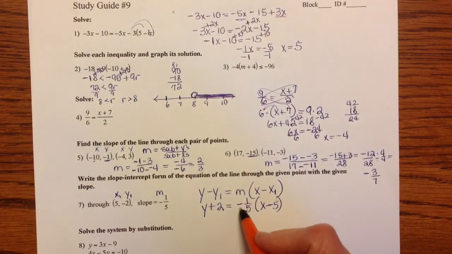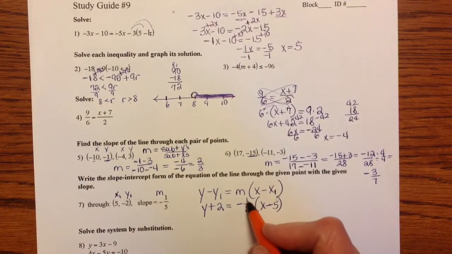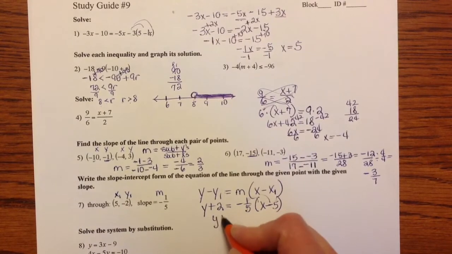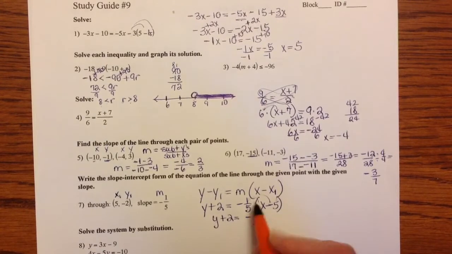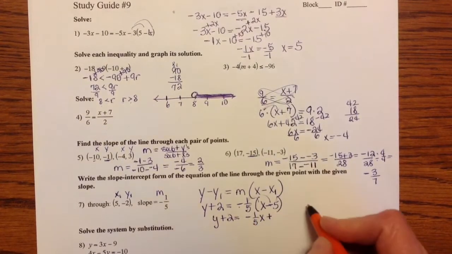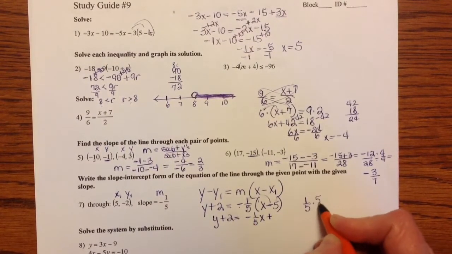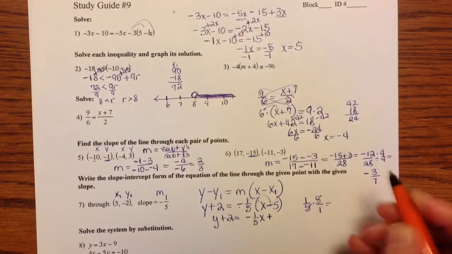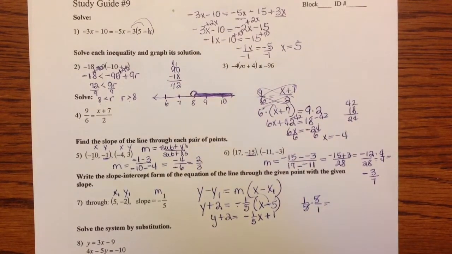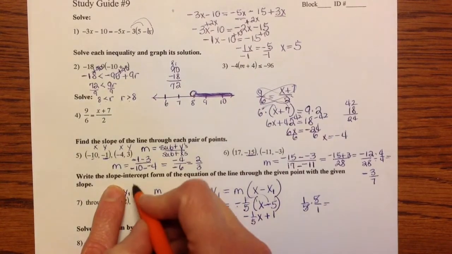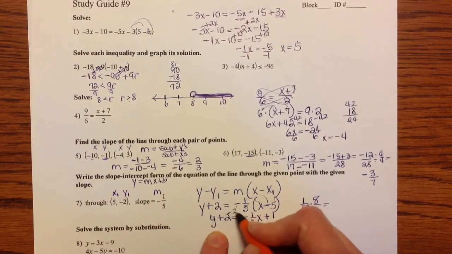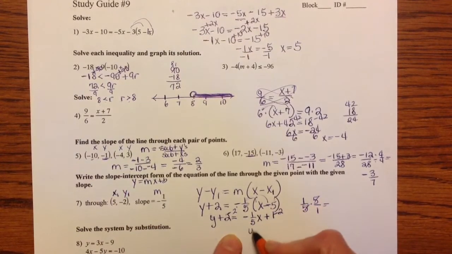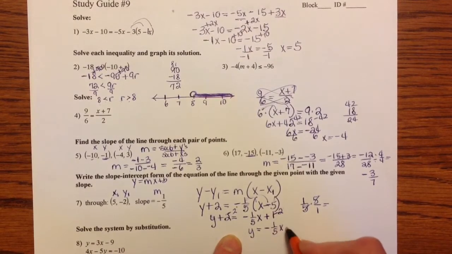We need to distribute my negative 1/5, so we'll distribute it across, and I have y plus 2 is equal to negative 1/5 x. Now, negative times negative is positive, and if you multiply 1/5 times 5, your 5's cancel and leave you a 1. Now, slope-intercept form is y equals mx plus b, so I just need my y by itself, so I'm going to subtract the 2, and I get y equals negative 1/5 x, and a positive 1 minus 2 is a negative 1.